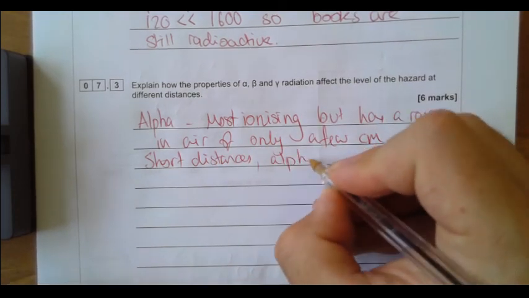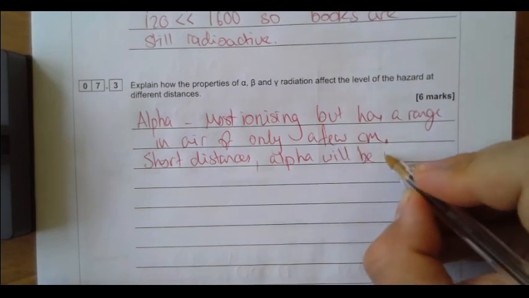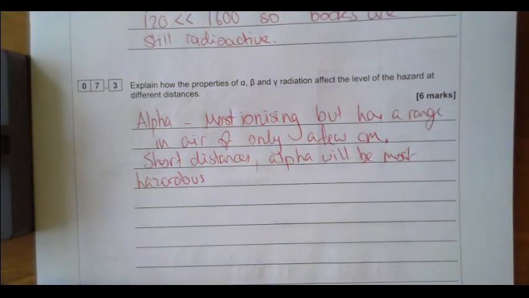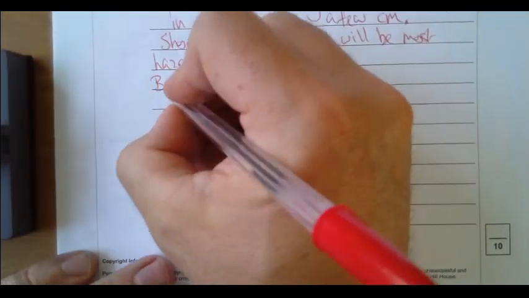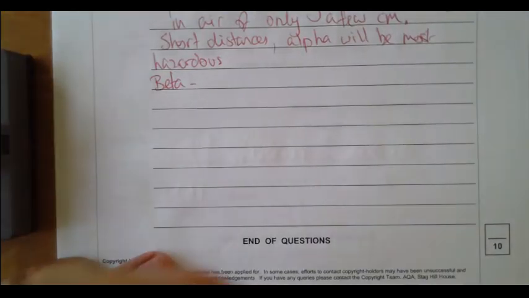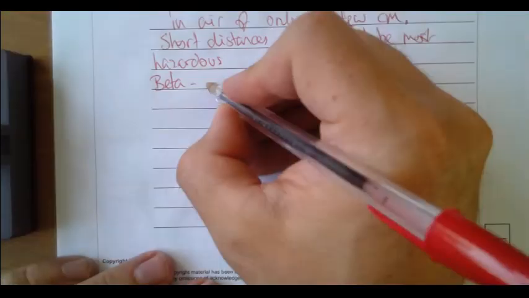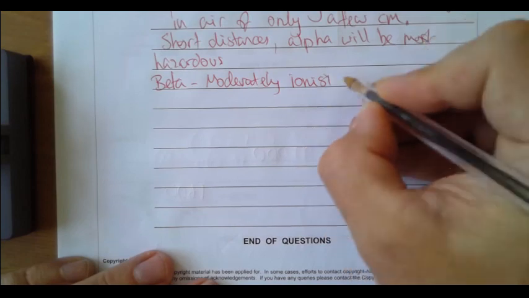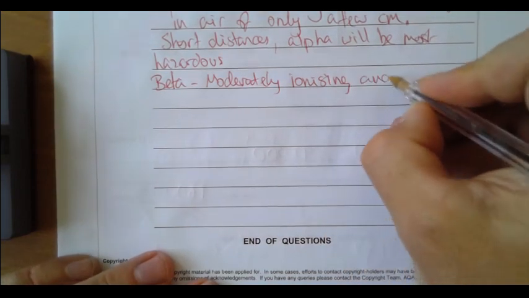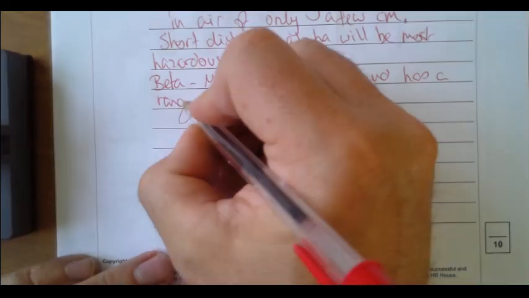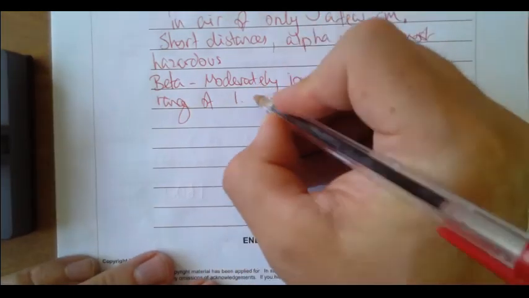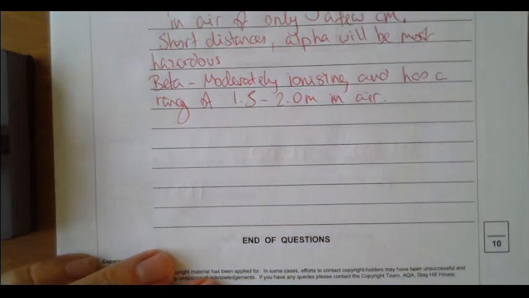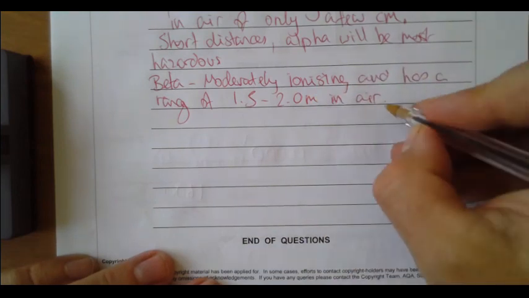So your beta particles consist of an electron, a fast moving electron emitted from the nucleus. So beta is moderately ionizing, and has a range of about 1.5 to 2 meters in air. So I think 1.7 is the exact value. So 1.5 to 2 meters in air. So it is most hazardous at medium ranges.